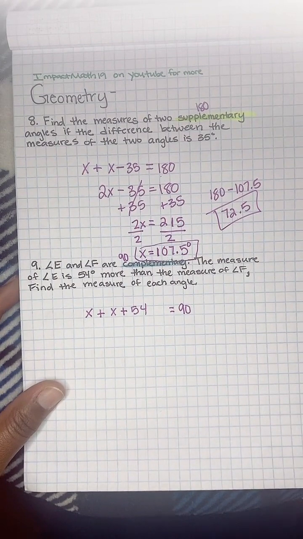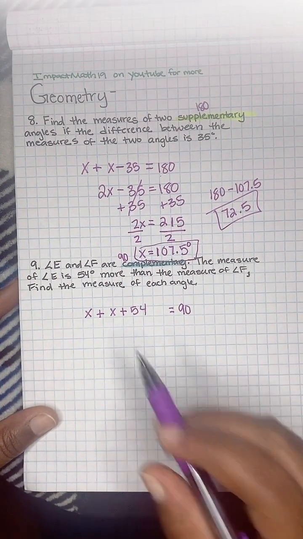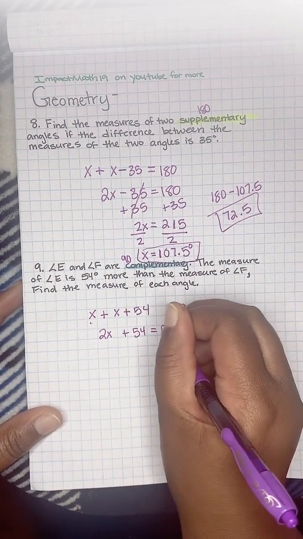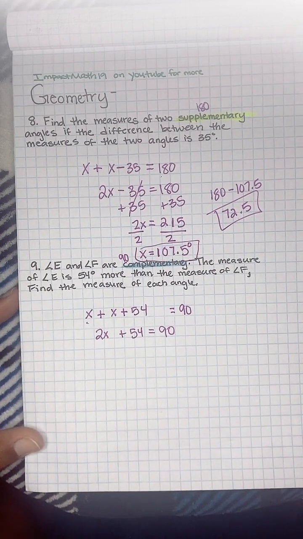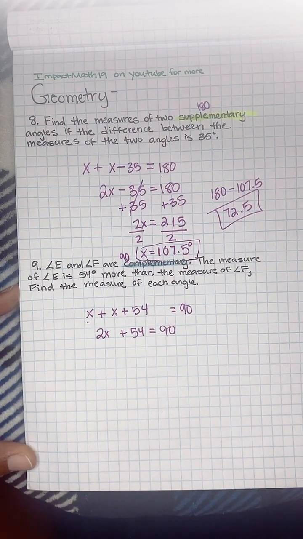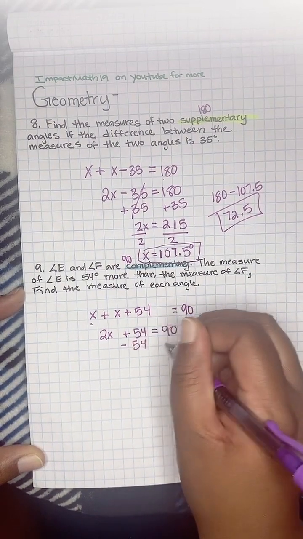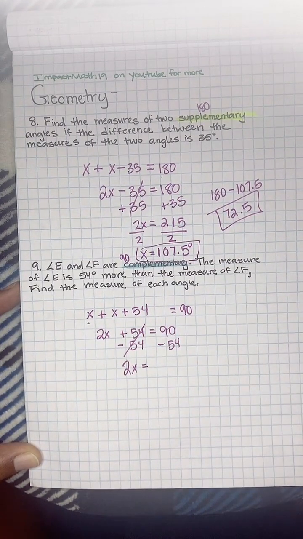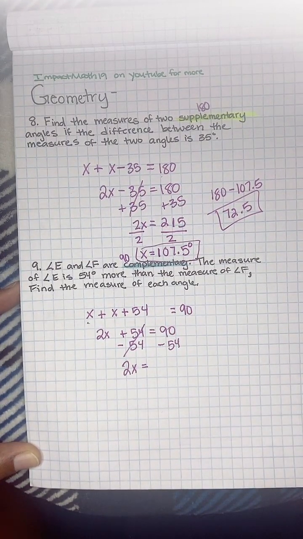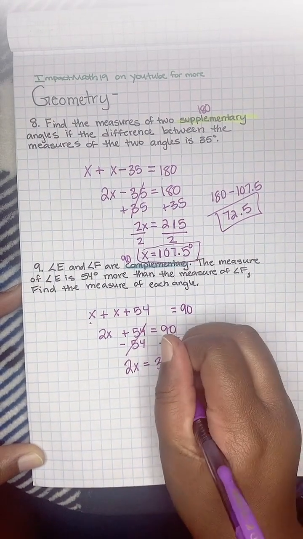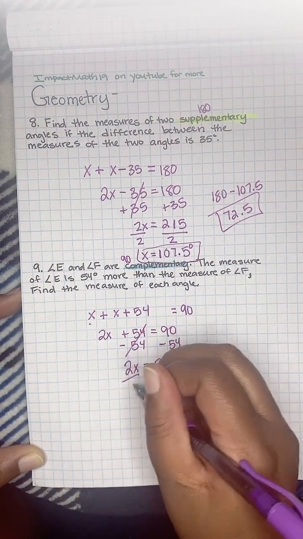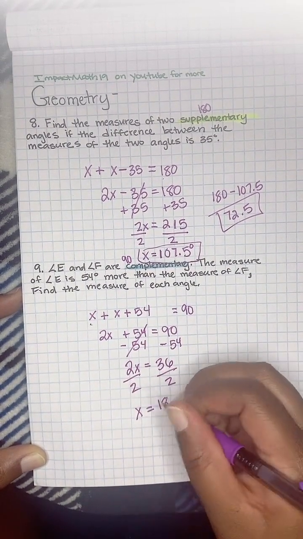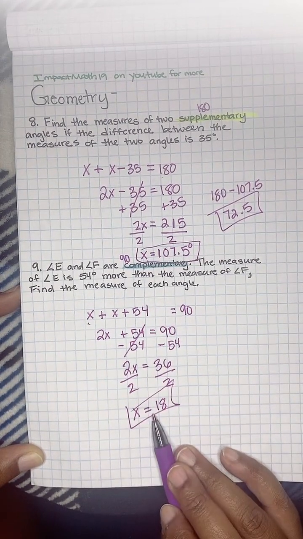Okay. So now we're going to combine like terms. X plus X gives us 2X plus 54 equals 90. And then we're going to do opposite, minus 54, minus 54. And we get 2X equals 90 minus 54, which is going to give us 36. Okay. And then we're going to divide by 2. And X equals 18. Okay, that's our first angle.